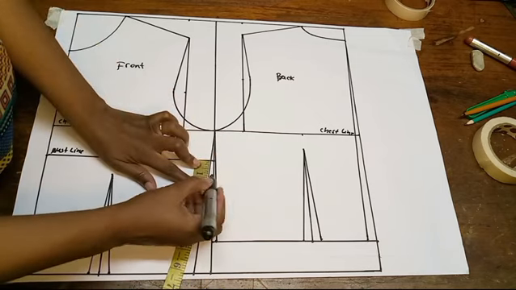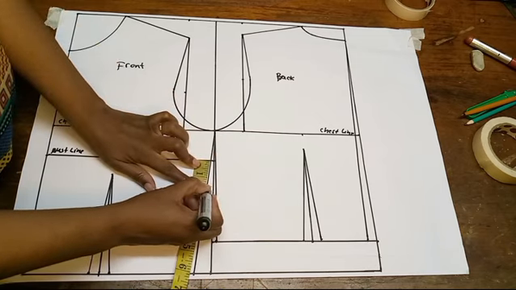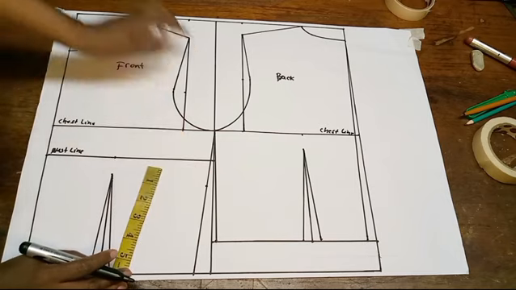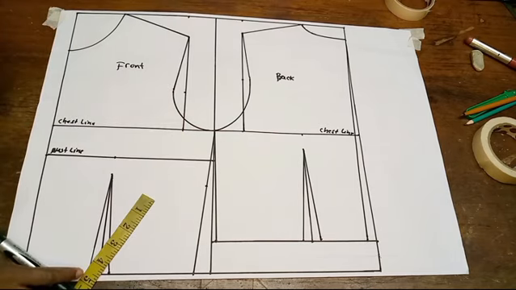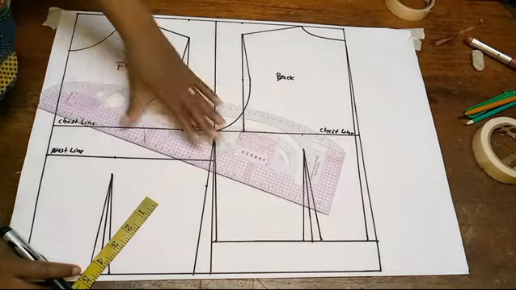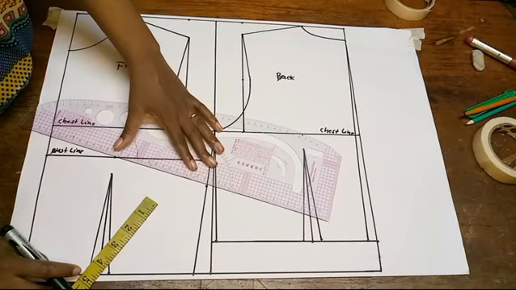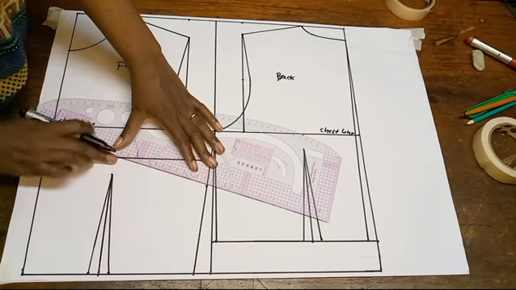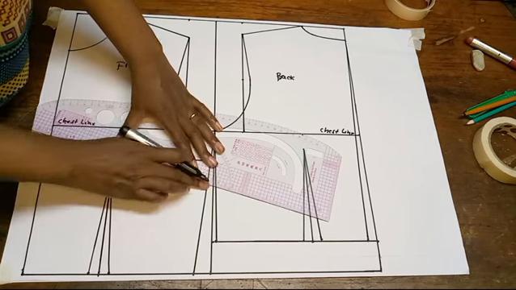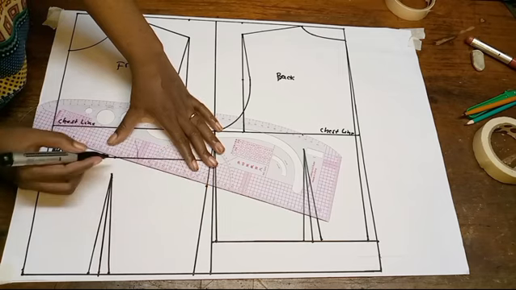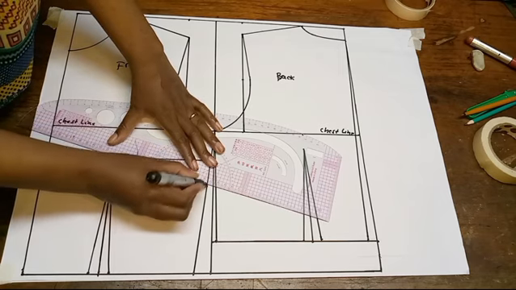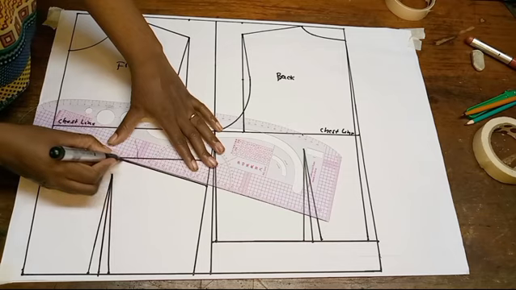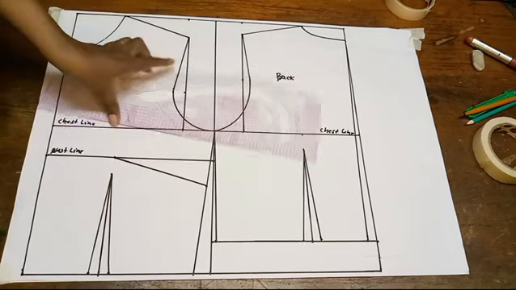I will put my 1.5 inch like this to create the bust dart. And I will connect from this point to this point. I will connect from this point to bust point. From this point to this point like this.